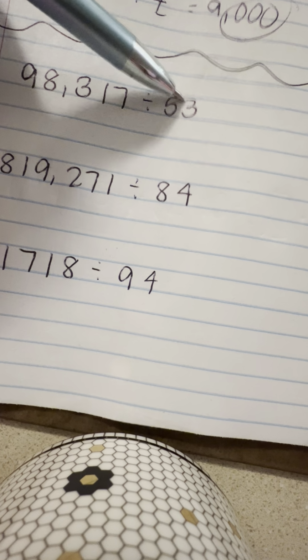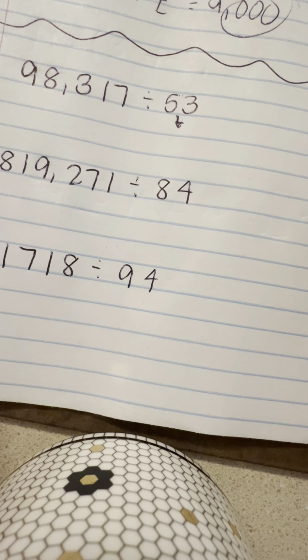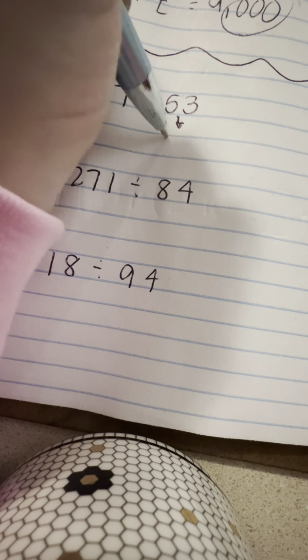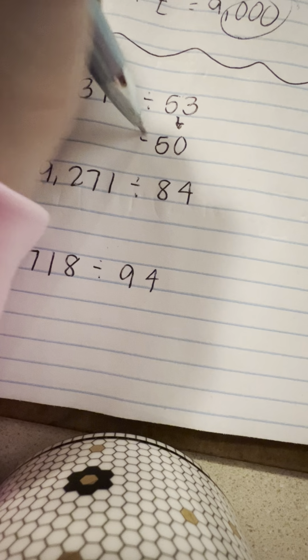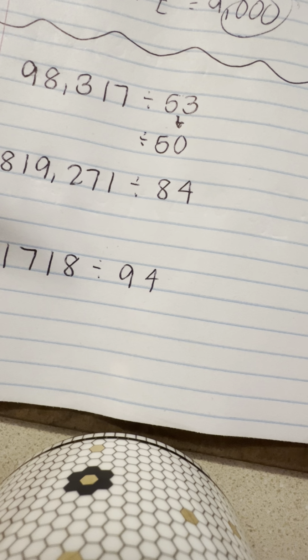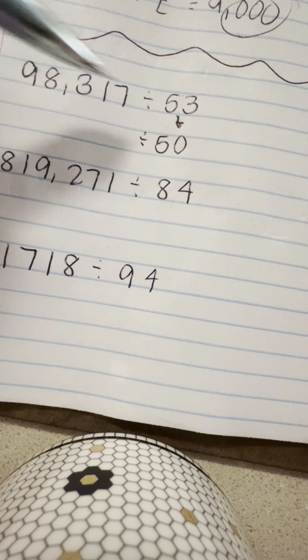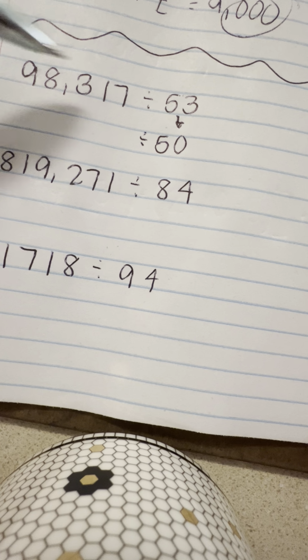For these ones, when you have a 2-digit divisor, I always start with the divisor. So 53, I would make 50. I think of the 50 as a 5. If this is 98,317, how many times does 5 go into 9?